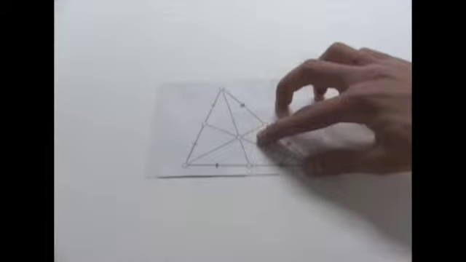Center of mass. What is it? The center of mass is a point where all the mass of an object can be concentrated. For an object, the center of mass is fixed in relation to the object, and if the object has uniform density, it will be located at the centroid.